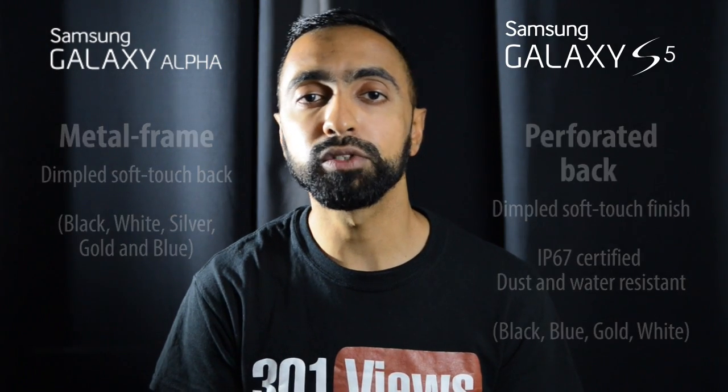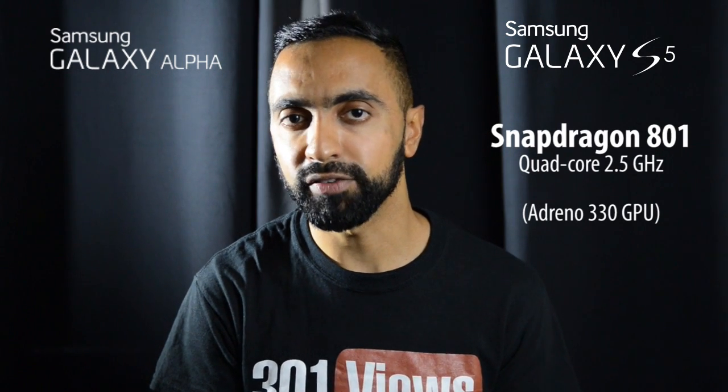Now in terms of the internals, the Samsung Galaxy S5, the main version, has the Snapdragon 801 quad-core 2.5 GHz processor.